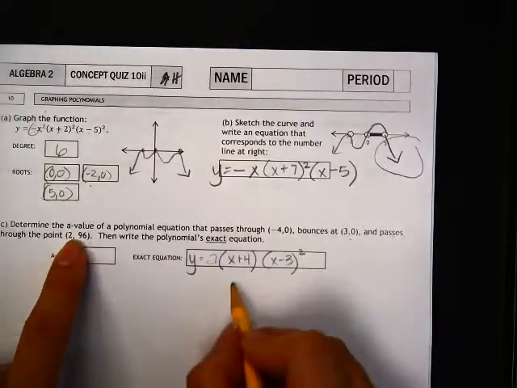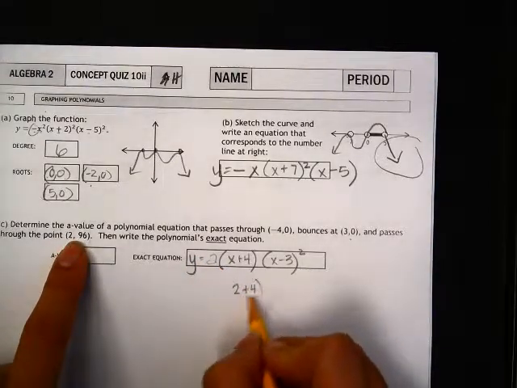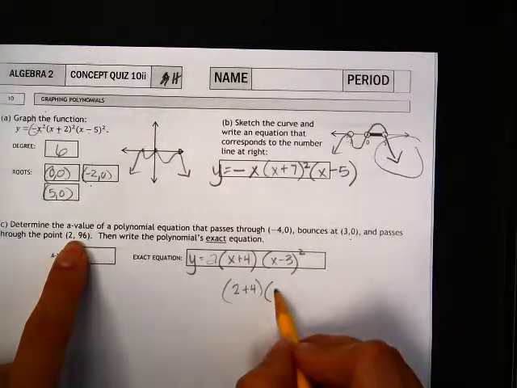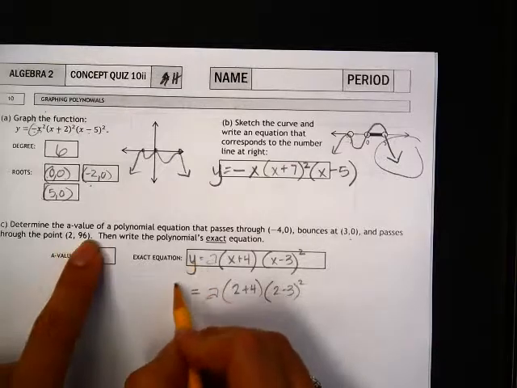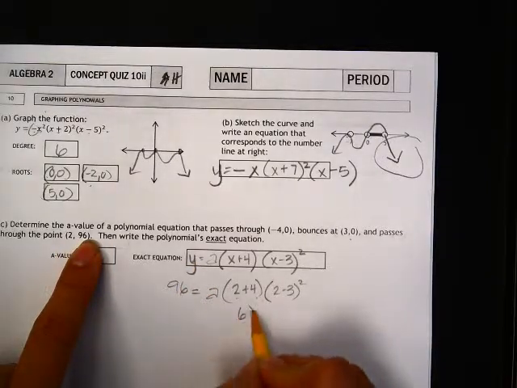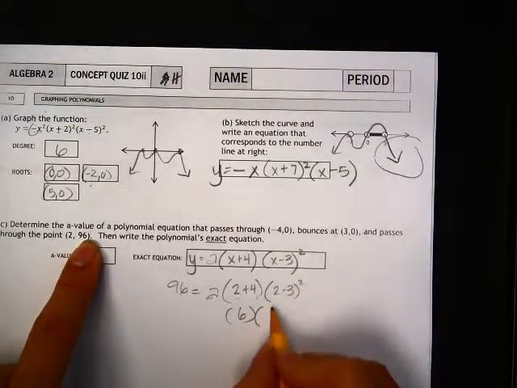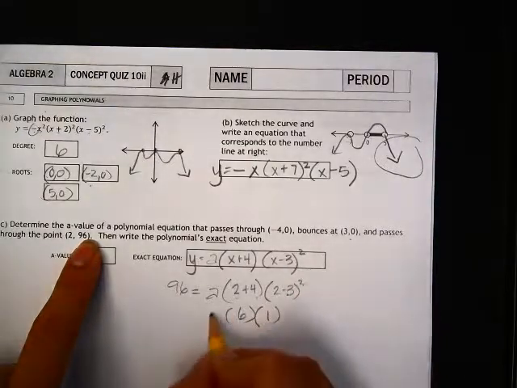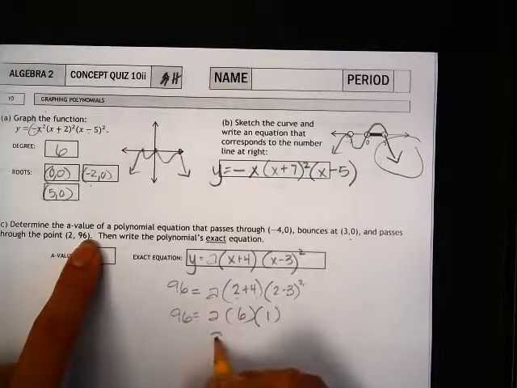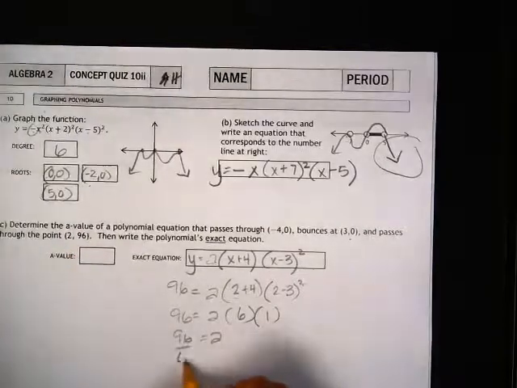So I am simply going to plug in my 2, and I'm going to do this carefully, and I'm going to keep this multiply. I'm not going to change things into things that aren't that. And y is 96. So this is 6 times, keep the parentheses. It takes you a second, and then it helps. This is negative 1 squared, which is 1. So a is equal to 96 divided by 6.